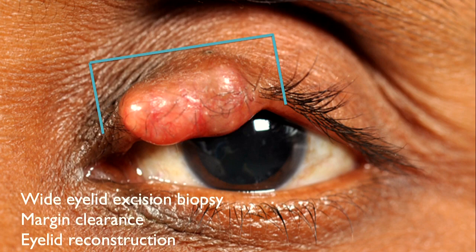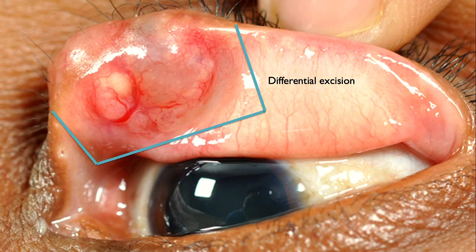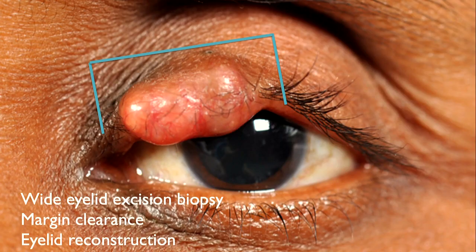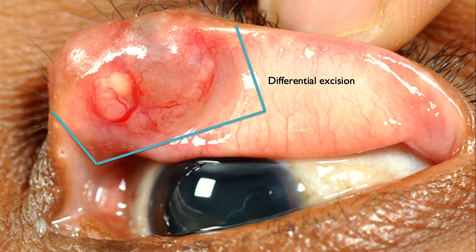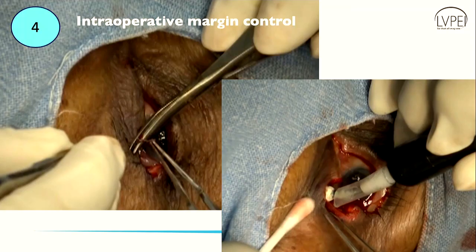We take 4 millimeters of normal eyelid on all sides. We also do a margin clearance and only then perform eyelid reconstruction. I will come to what I mean by eyelid margin clearance. Many times, like in this particular patient, as you can see, the posterior lamellar involvement is more, and we have to do a differential excision. That means the 4 millimeter margin we take from the involved area is more in the posterior lamella compared to the anterior lamella for this particular patient.